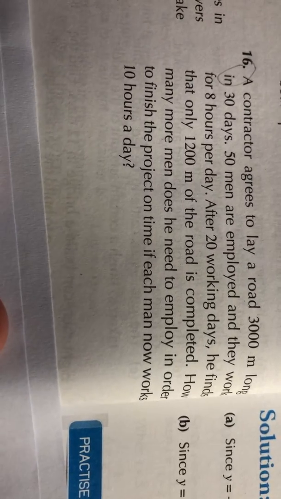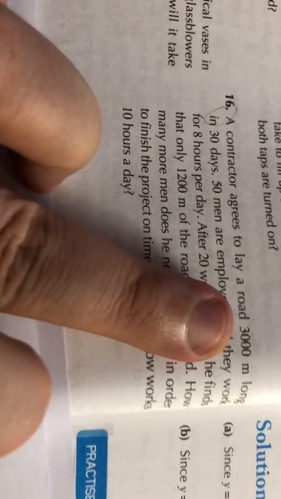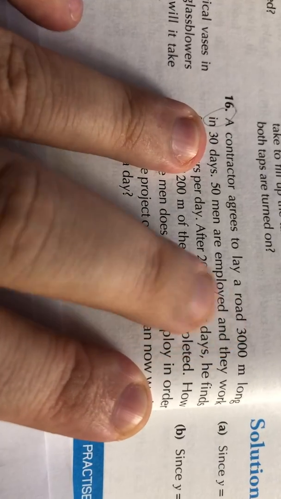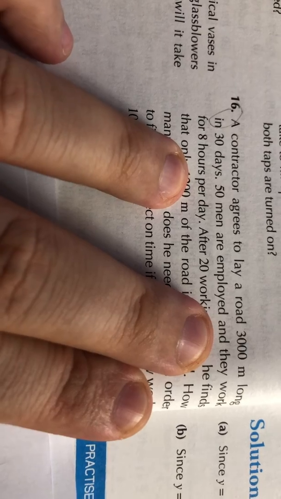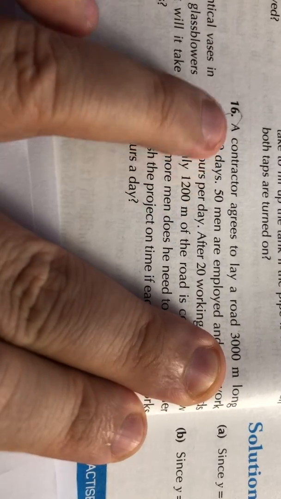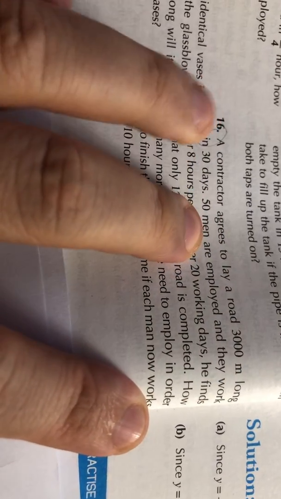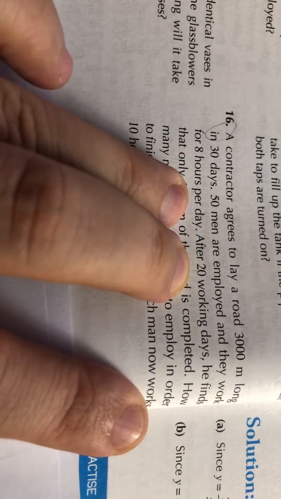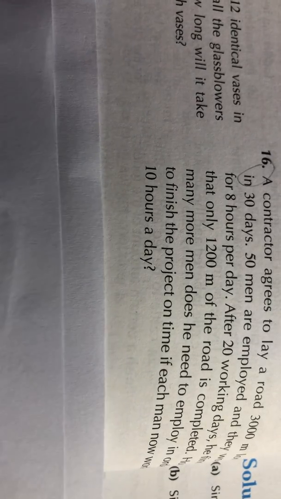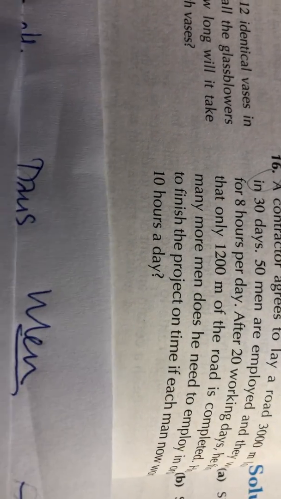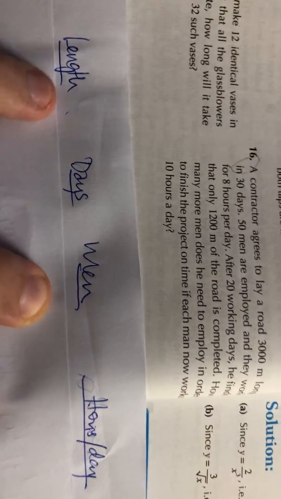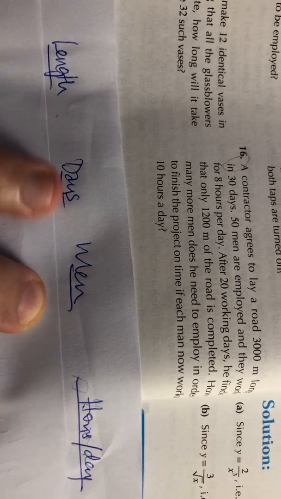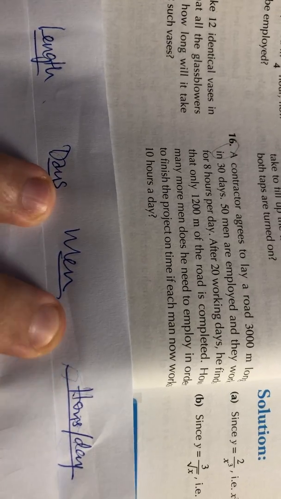Now, a contractor agrees to lay a road this long in 30 days and 50 men are employed and they work 8 hours per day. So there are 4 things involved here: the length, the days, the men, and the hours per day. That's why this question is not easy. I'll just do one difficult question on this topic and that's it. We've done a lot in class already.